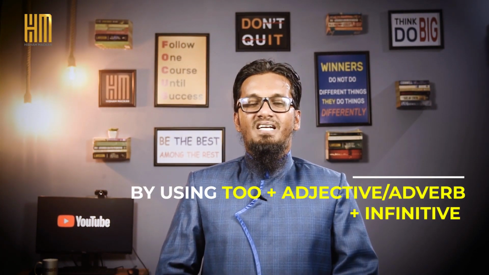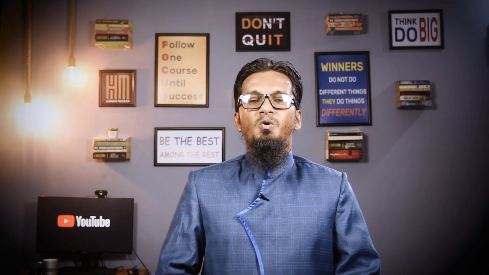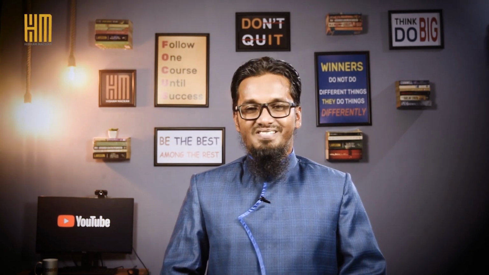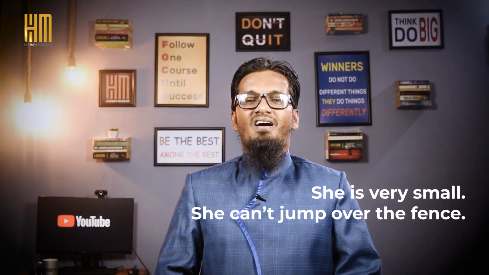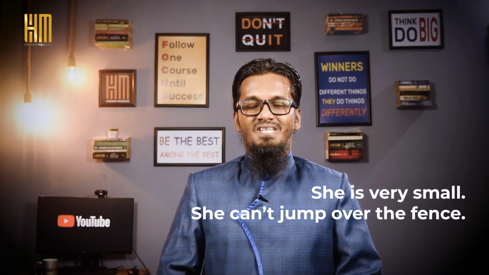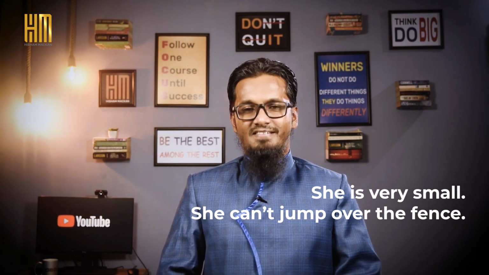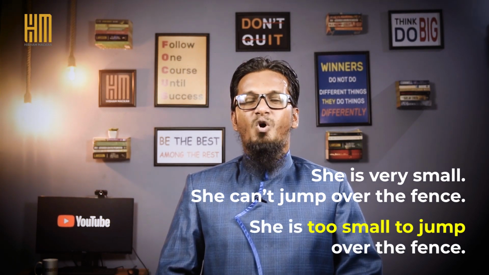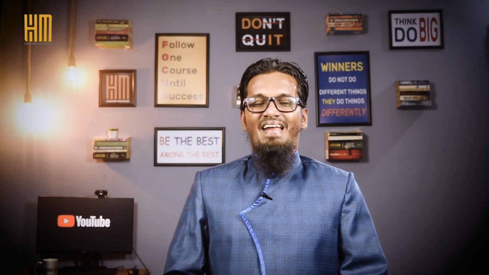By using to plus adjective plus infinitive. To plus adjective plus infinitive is used in this situation. She is very small. She can't jump over the fence. When we combine these two sentences, we will get the answer like this. She is too small to jump over the fence. We can see a small change there. Very becomes too.